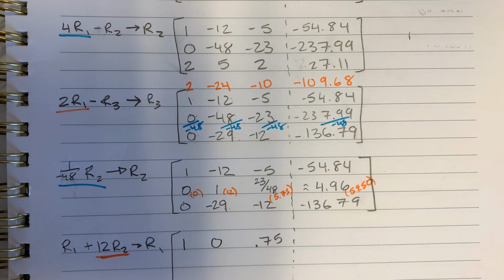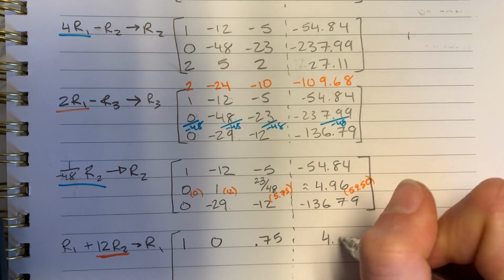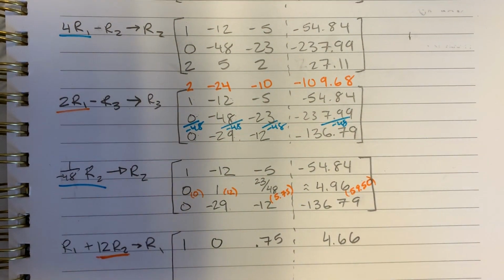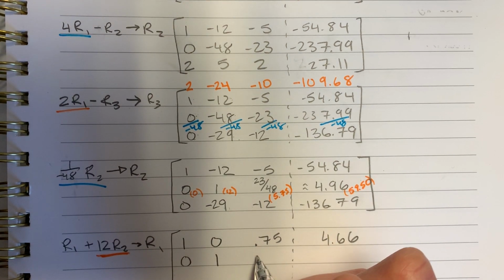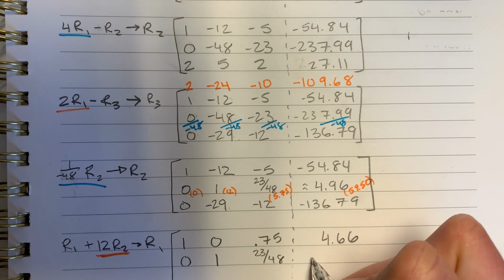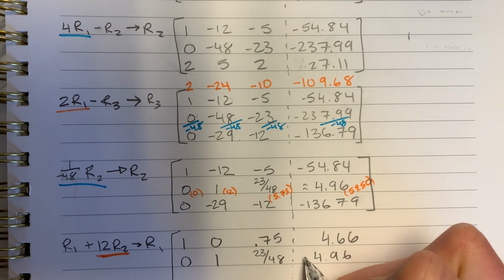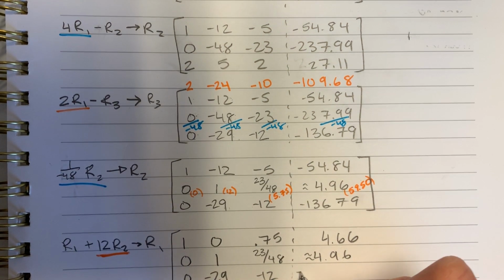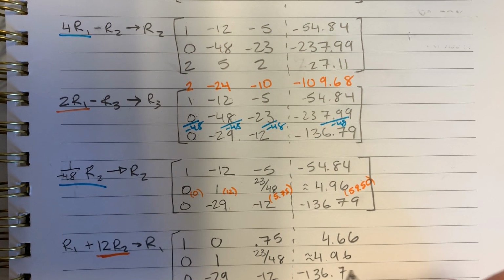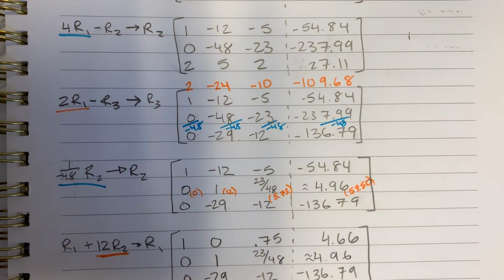Since I'm on camera, I'm going to definitely use my calculator. As a positive 4.66. And then the rest of it becomes the same: 23 over 48, and then approximately 4.96. Then 0, negative 29, negative 12, negative 136.79.